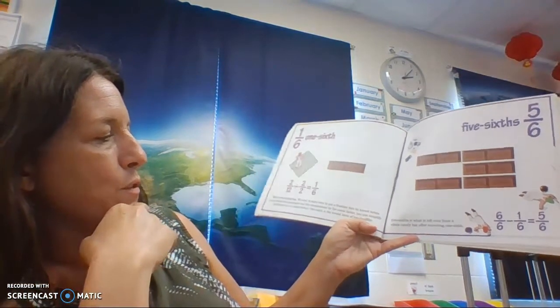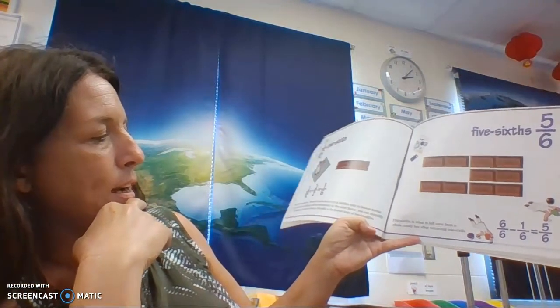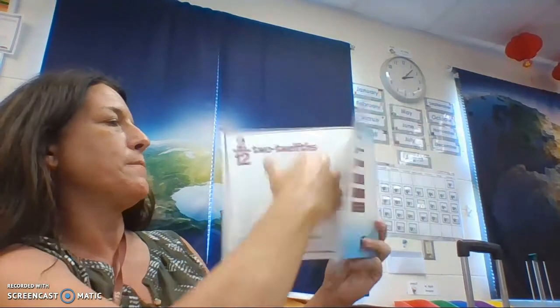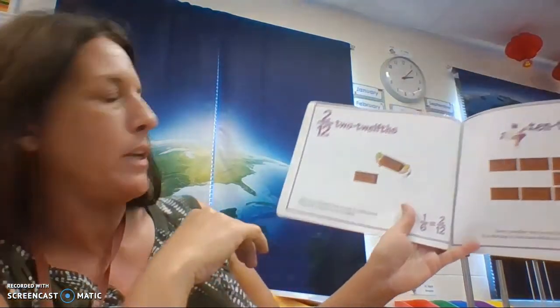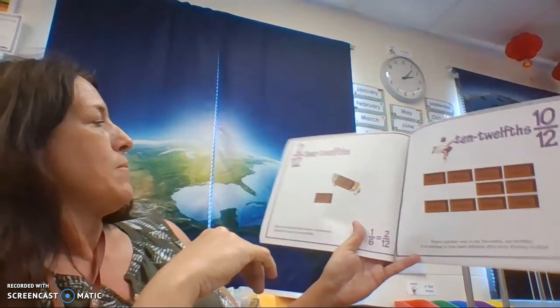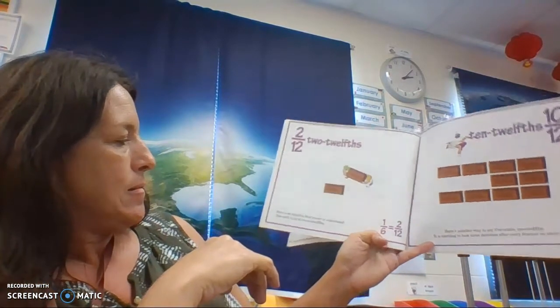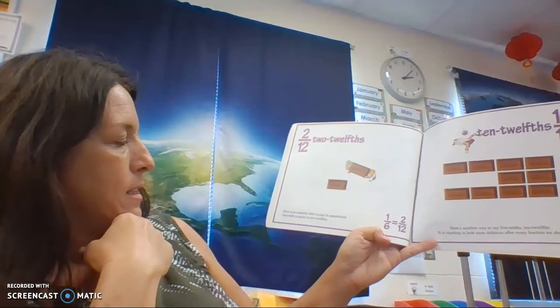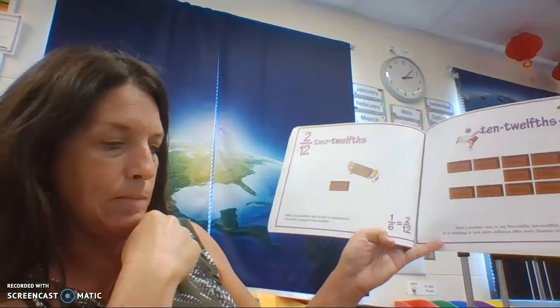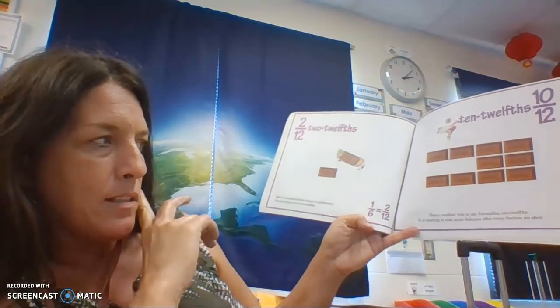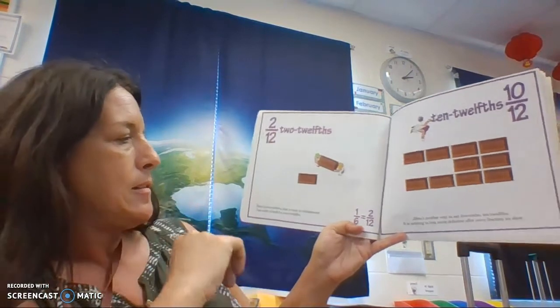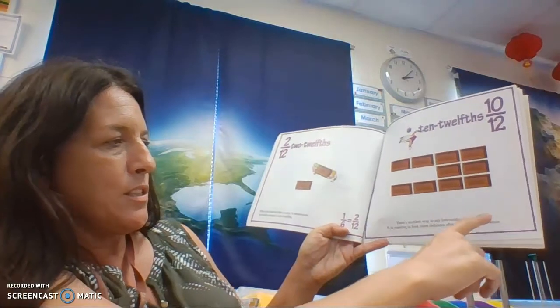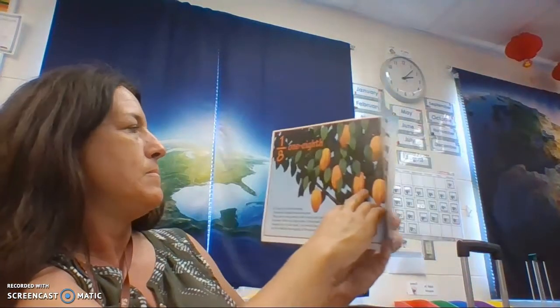5/6 is what's left over from the whole candy bar after removing 1/6. Getting really tricky now. We're not going to get this tricky today. 2/12. Here's an equation that's easy to understand. 1/6 is equal to 2/12. Here's another way to say 5/6: 10/12. It's starting to look more delicious every fraction we show.